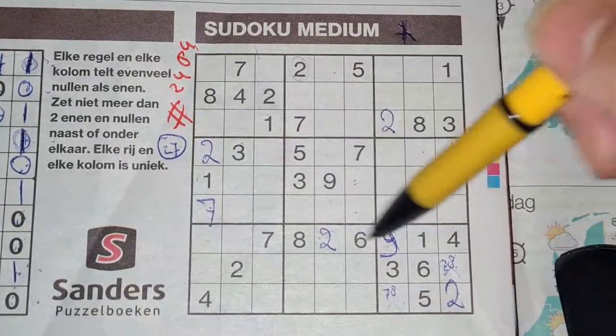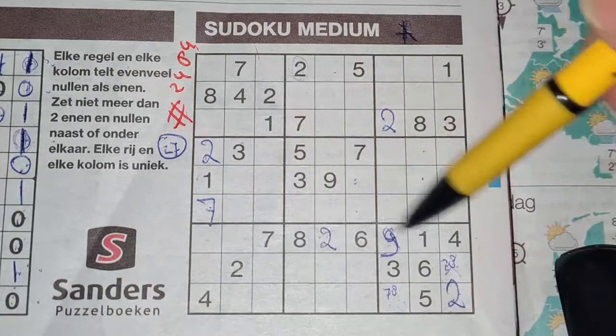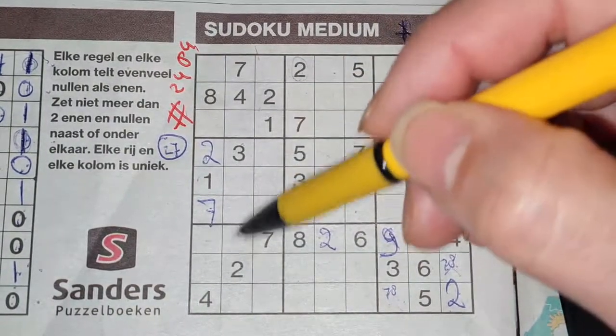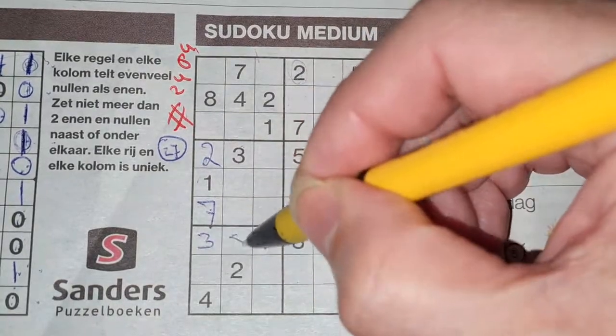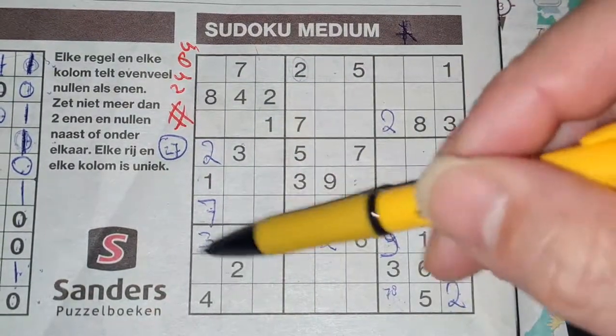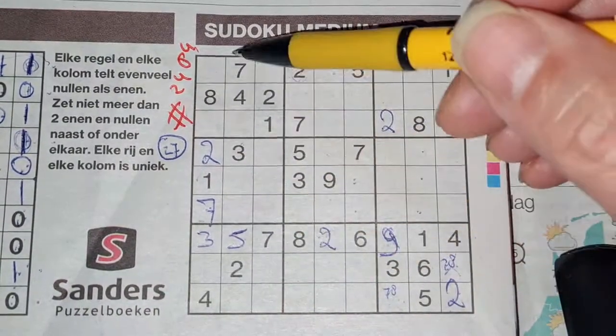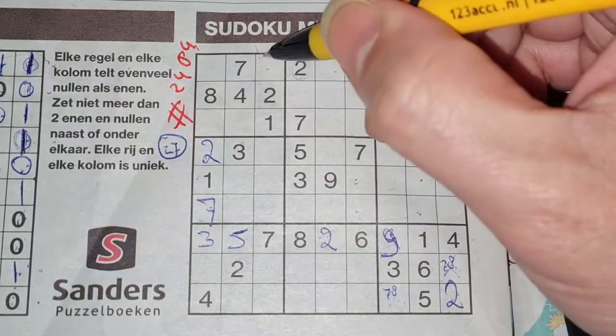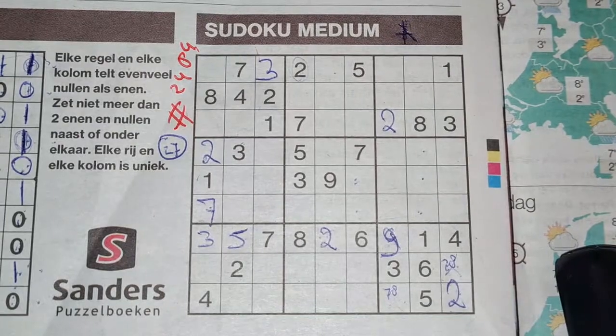2 boxes left in this row. 1, 2, the 3 is missing and the 5 is missing. We see here 3, no 3 there, 3 should be here, and the 5 goes there. Alright, 3 in this column, 3 in the second column, so in the third column, the only place for the 3 should be there.